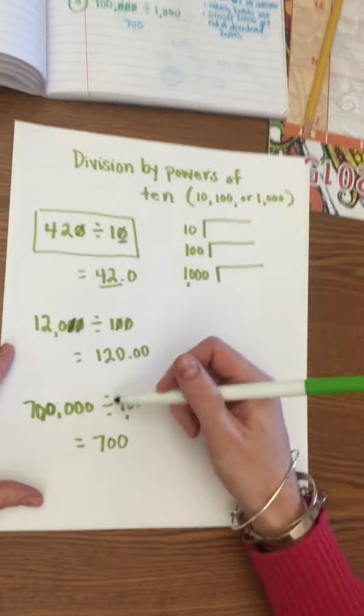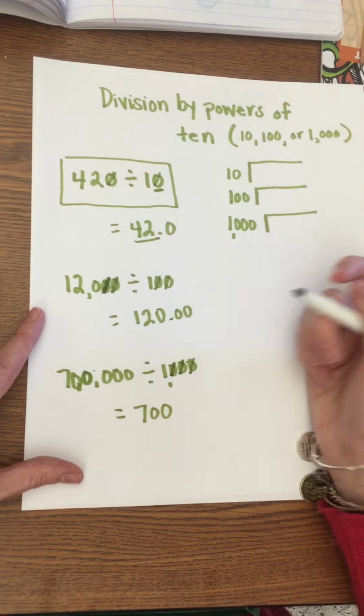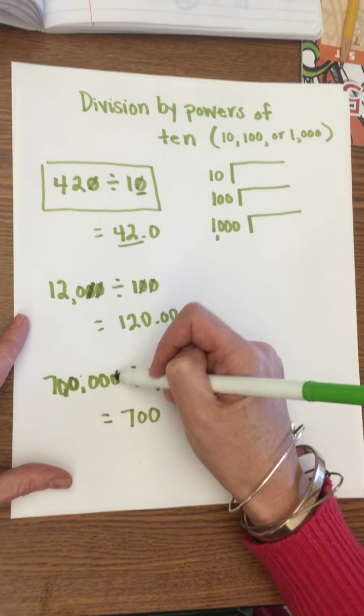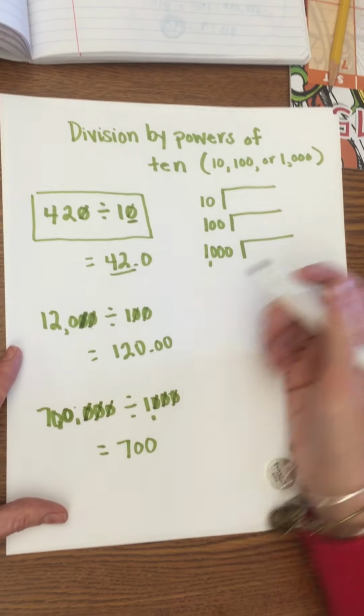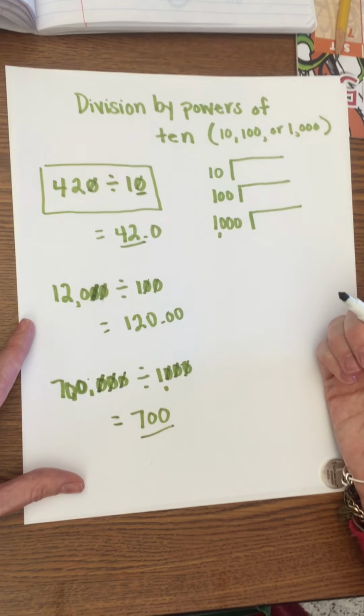When I divided 700,000 by 1,000, I had 1, 2, 3 zeros in 1,000, so when I shifted, it was like I got rid of 1, 2, 3 zeros in 700,000 and ended up with 700.